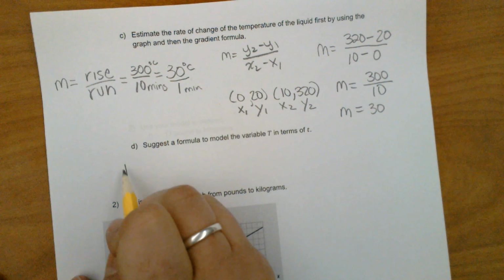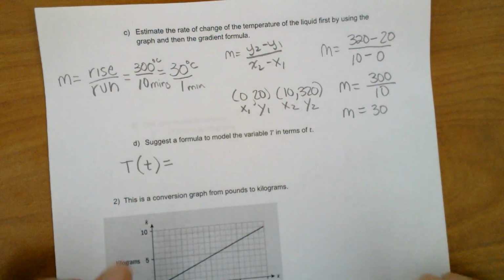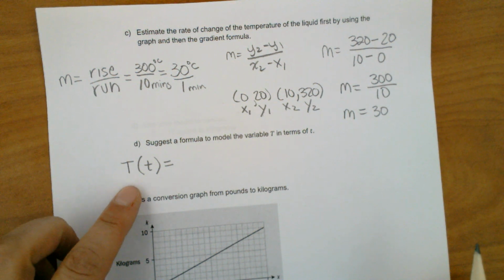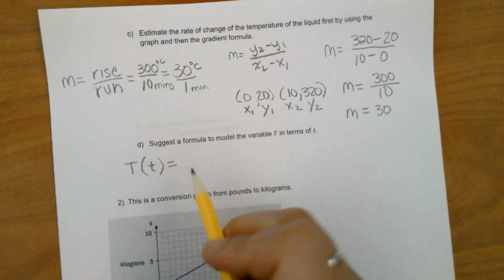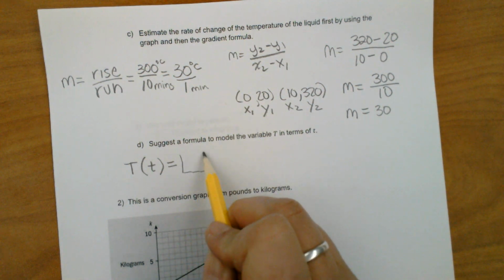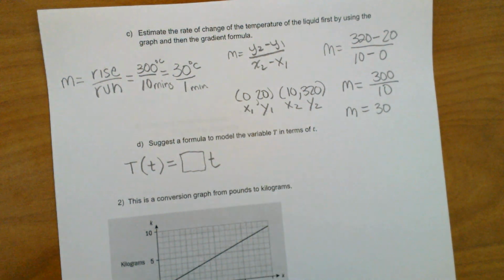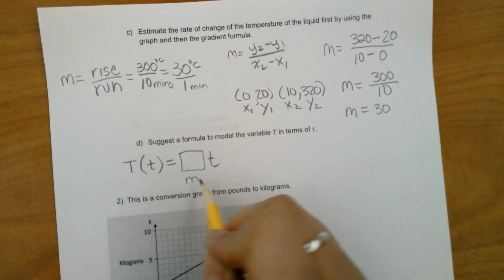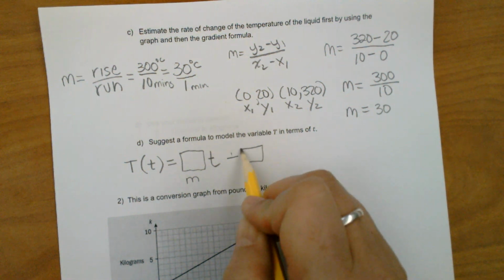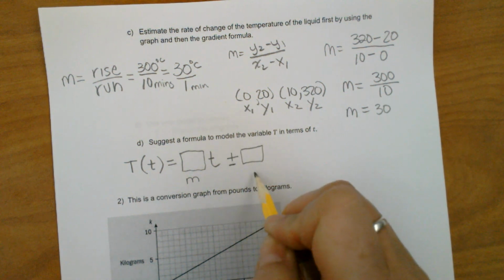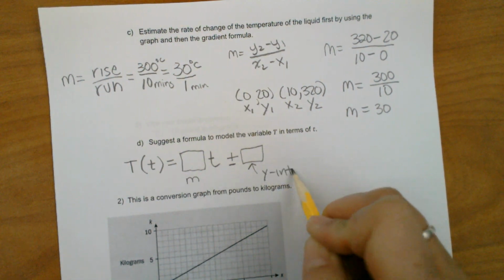So what does that mean? So that means T as a function of t. And this is how it's usually going to be. It's usually going to be capital T and lowercase t. Now you're also going to be having a number here, and that's going to be multiplied by t. And this number right here is going to be our slope or our gradient. Then we're also going to have a number here. And whether it's going to be added or subtracted is really going to depend on our y-intercept, that start point.